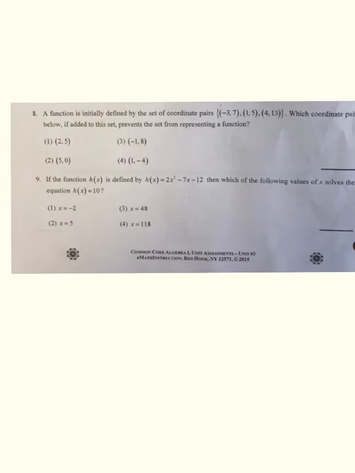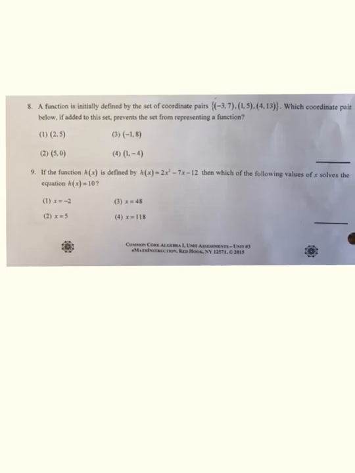A function is initially defined by the set of coordinate pairs (-3, 7), (1, 5), and (4, 13). Which coordinate pair below, if added to this set, prevents the set from representing a function? Okay, so how do we know we have a function? Well, if we look at coordinate pairs and we have no x value repeating, then we say it's a function. So to make it not a function is to pick a coordinate which does have the same x value.